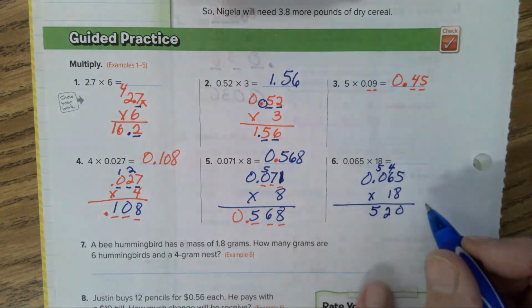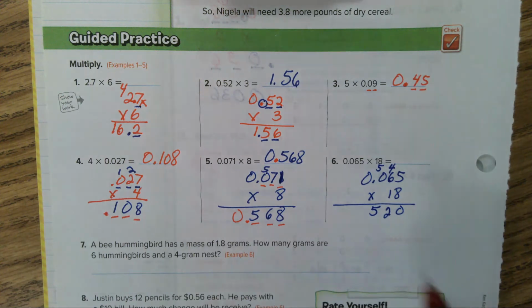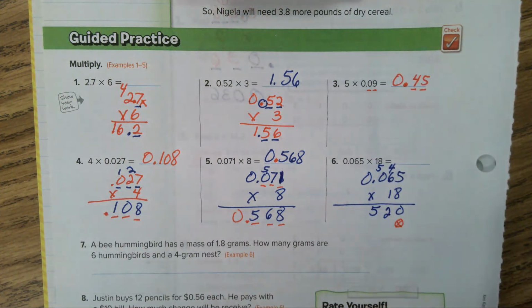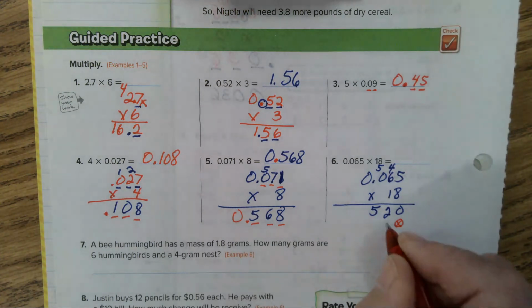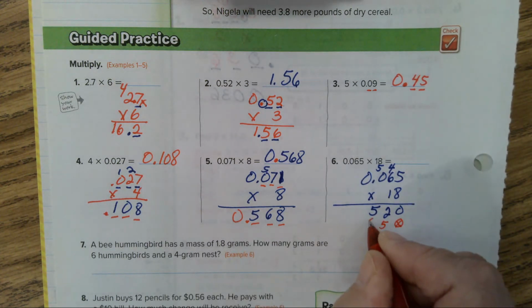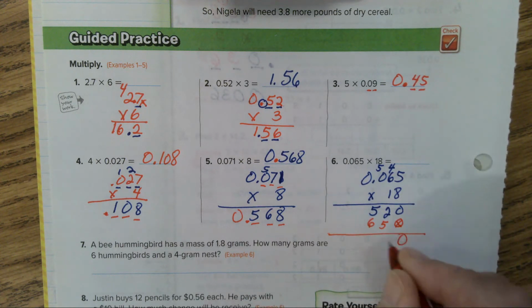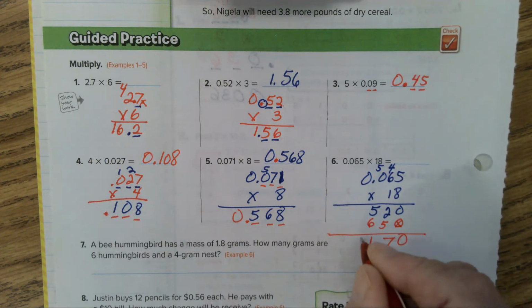Now I'm going to multiply by the 1. There is one number behind it, so I put down one place value 0. Now I multiply. 1 times 5 is 5. 1 times 6 is 6. Add them together. 0, 7, and that's an 11.